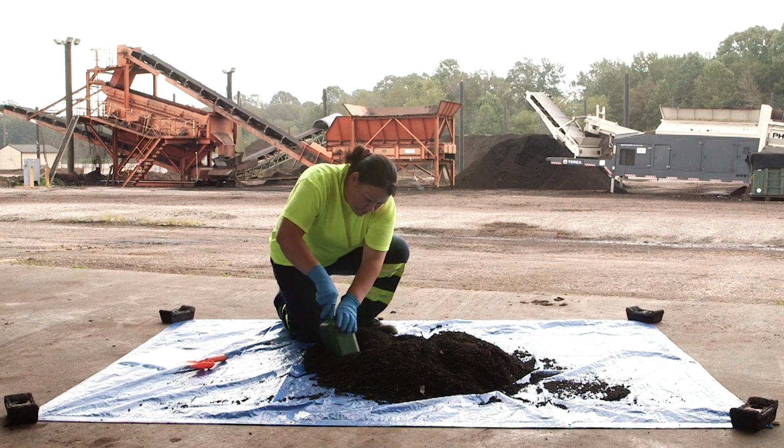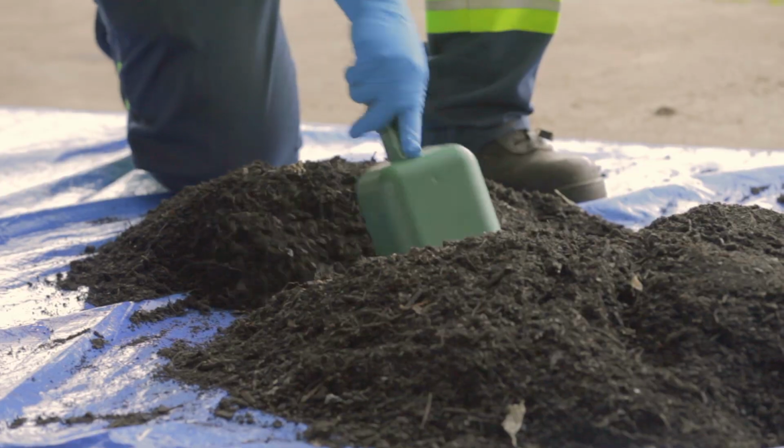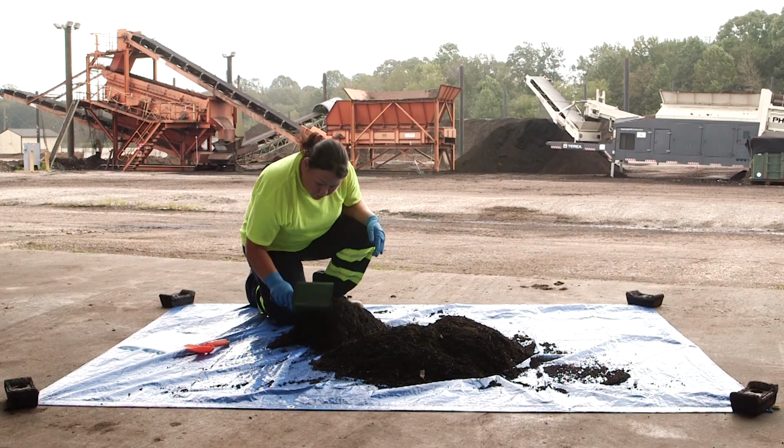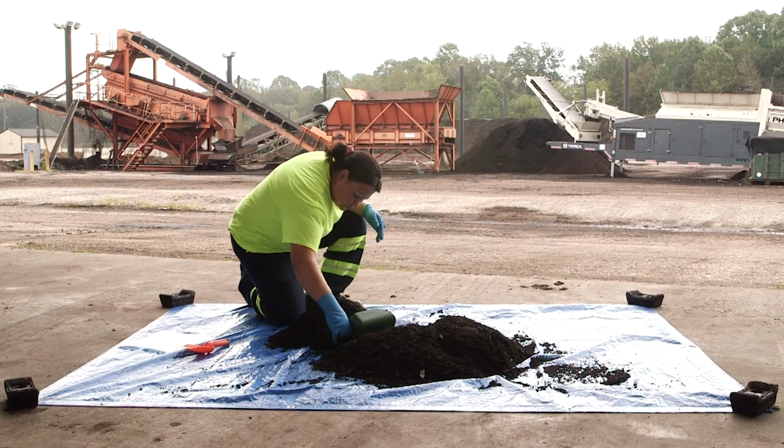In video 1 of this series, sampling instructions were provided for common composting parameters, such as nutrient content, pH, organic matter, moisture, and maturity. In some cases, additional parameters are required for analysis, which require additional considerations in the sampling, preservation, and shipping process. The next portion of this video will discuss some of those considerations.